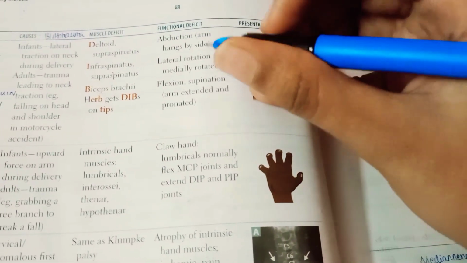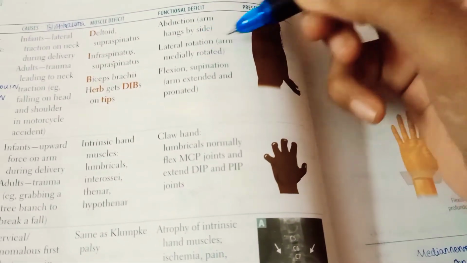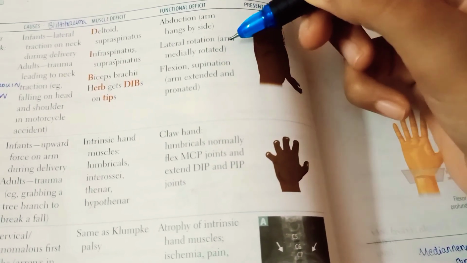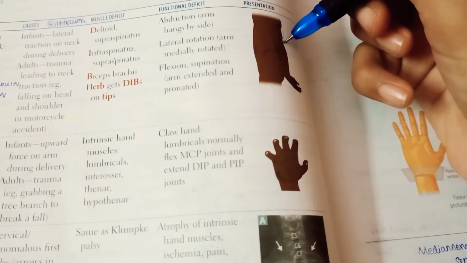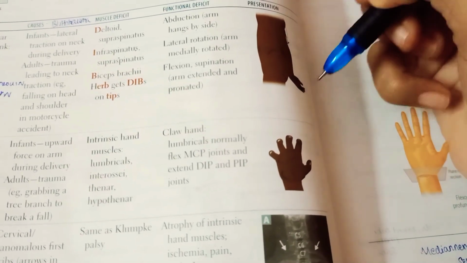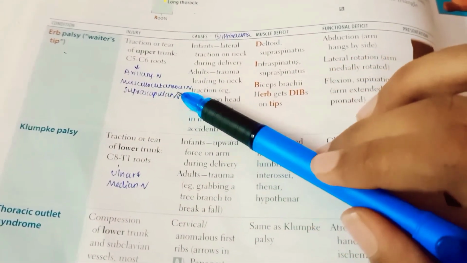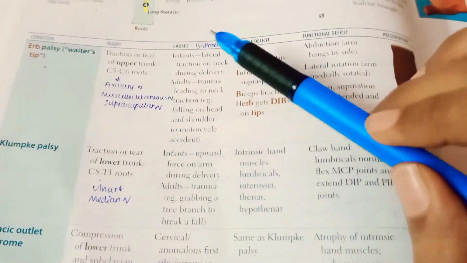So what is going to happen here is the arm will hang by the side. You can see the arm is going to the side, and the arm is also medially rotated, extended and pronated. This is the problem seen in Erb's palsy. So the nerves are axillary, musculocutaneous and suprascapular. So what are the causes?